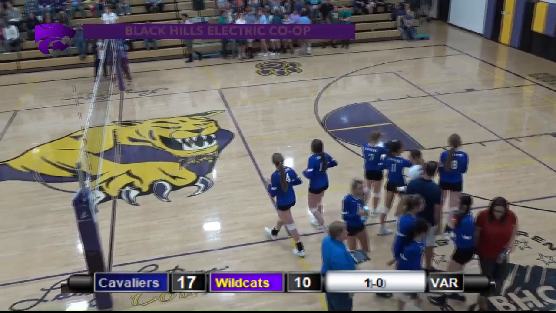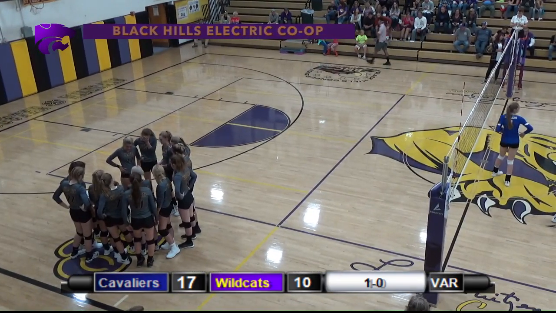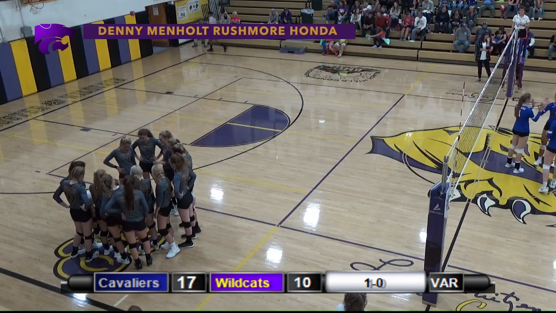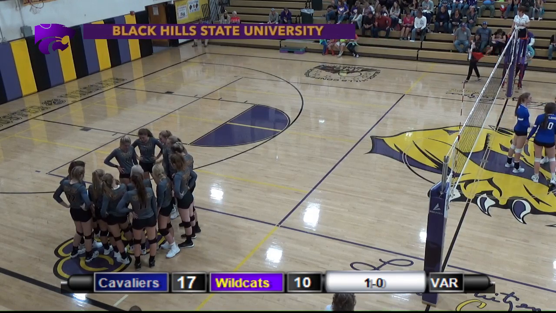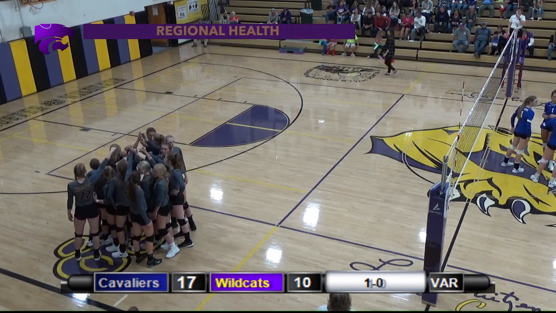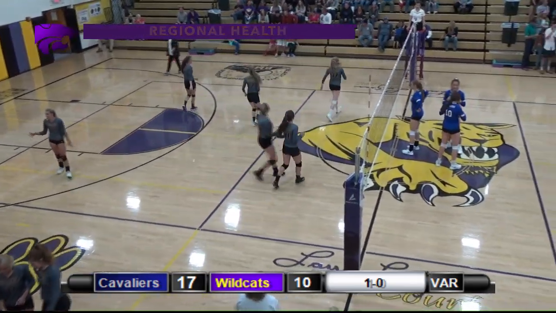Hopefully coach is talking to the Wildcats and telling them they got to play under control a little bit more. It's hard because they're playing defense constantly against the Cavaliers. Cavaliers can dig a ball up just about anywhere and get their three-hit set.